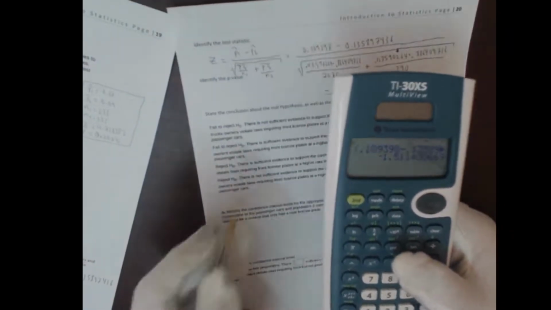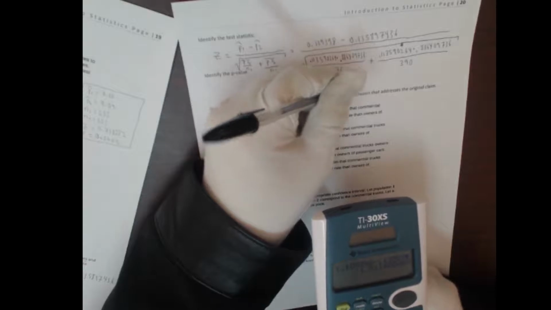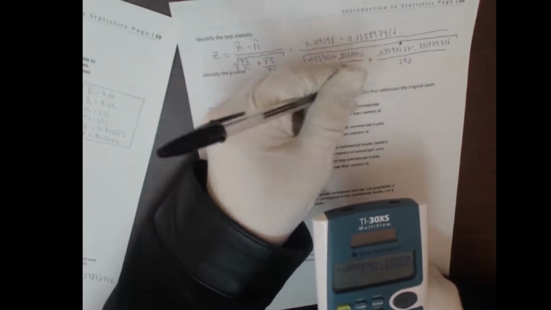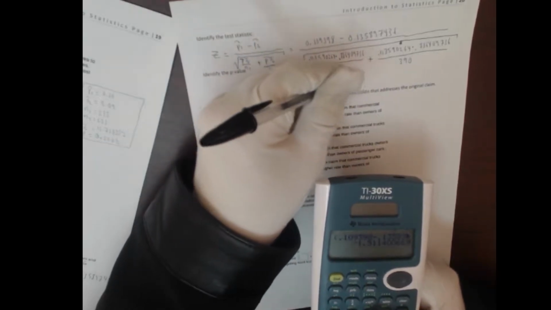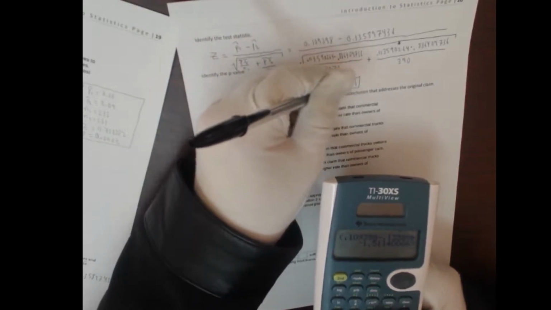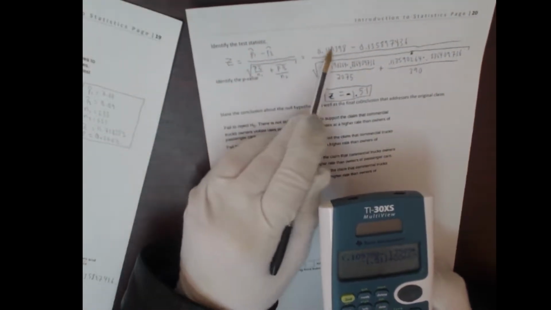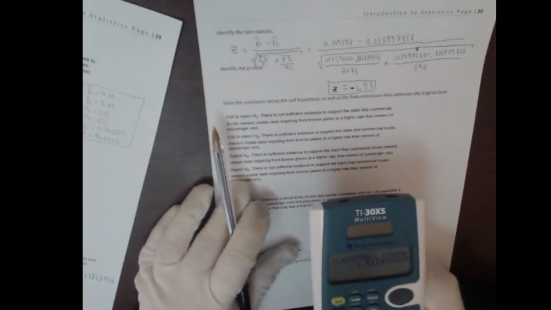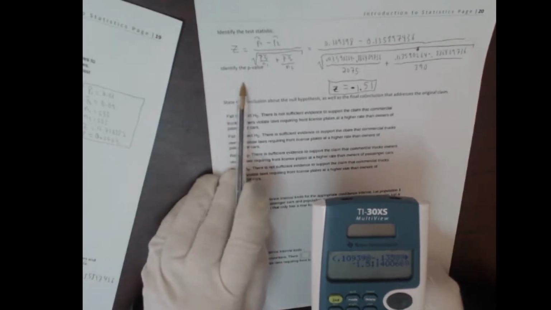This is the correct answer right here. So the test statistic is z is equal to negative 1.51 if you round it to just the hundredths decimal place, which is what the computer wanted you to do. So there you go. We got our test statistic and we rounded it, and notice that it's negative. That's okay because we have our first sample being smaller than our second sample, so it's okay that we get a negative test statistic.